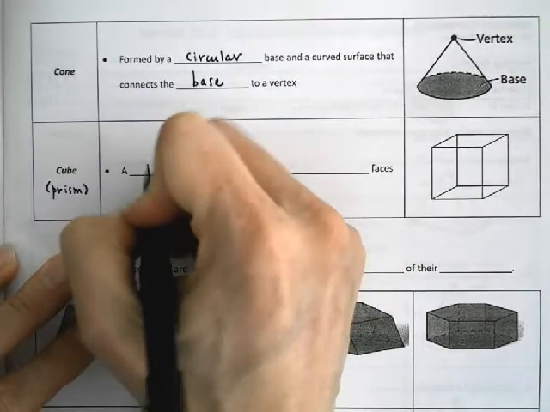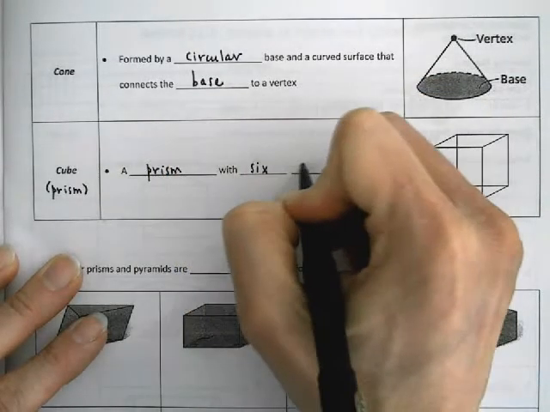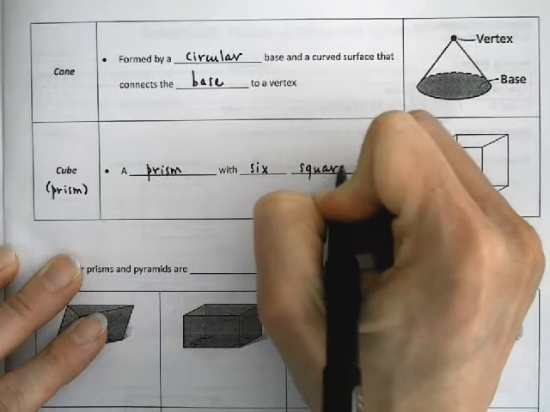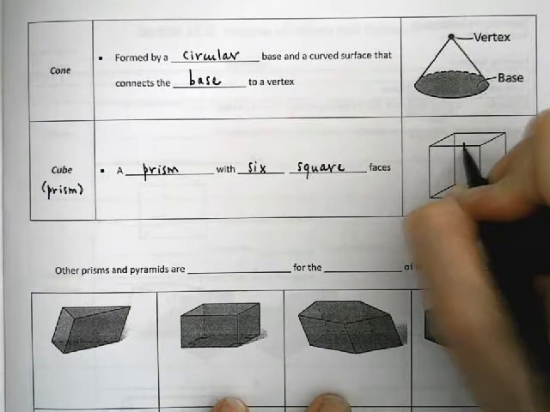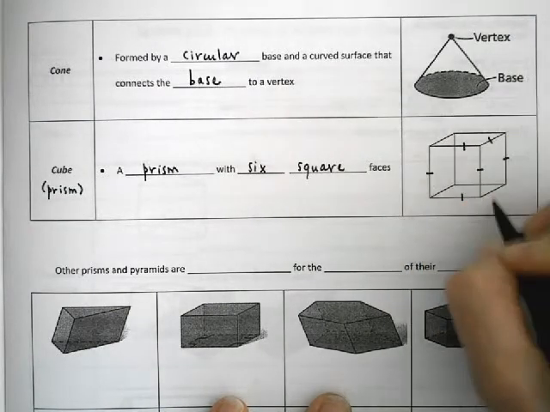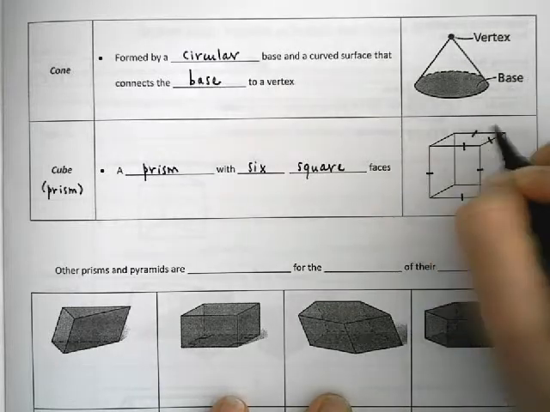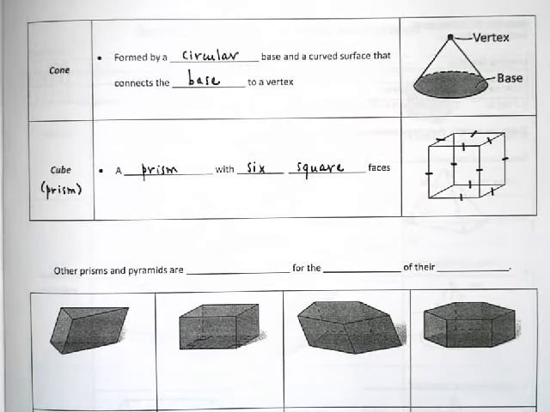Okay, and this is just a prism that has 6 square faces. So even though it's not specifically indicated here, all that means is all of these sides would be congruent in order to be a cube.